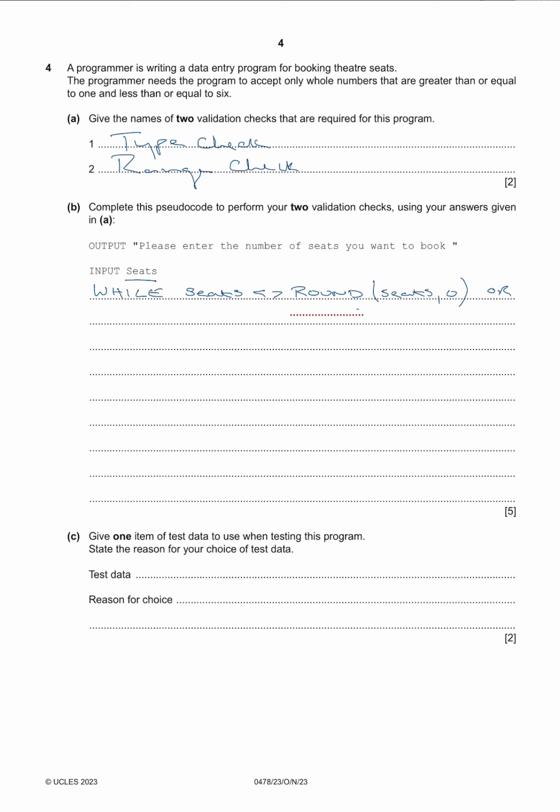Missed the identifier. That's quite important. Okay, seats is less than 1, or seats is greater than 6, do.